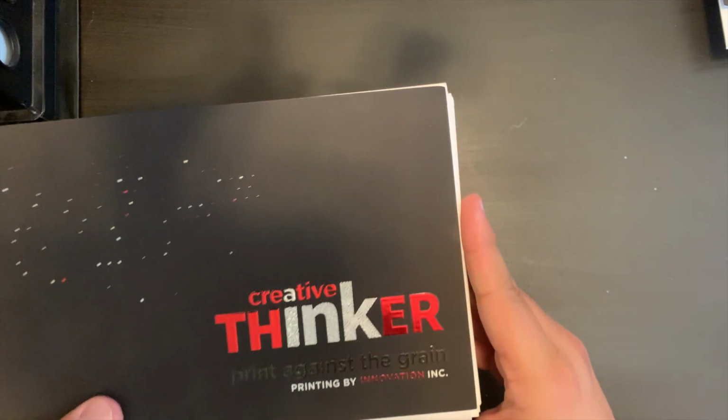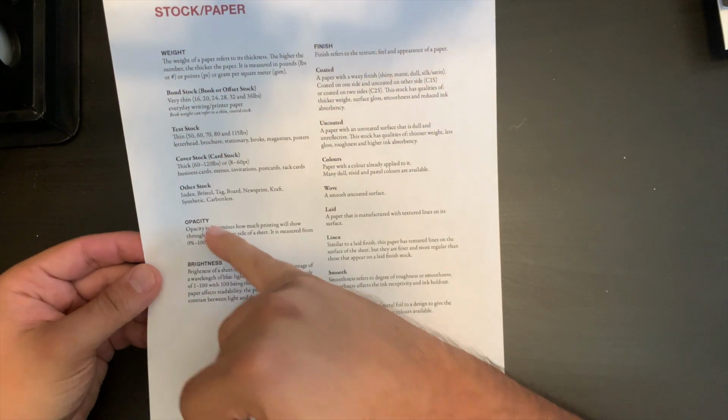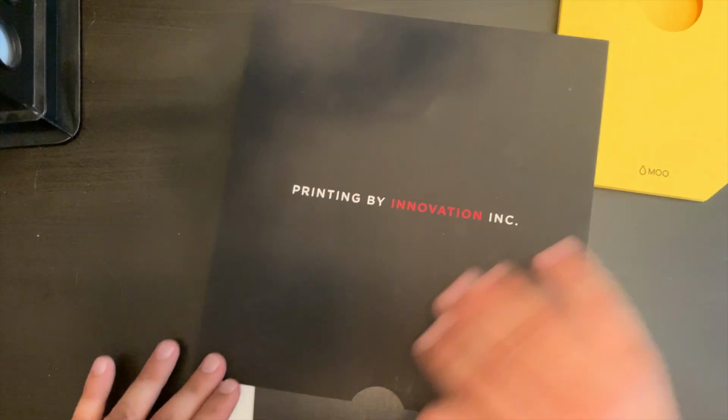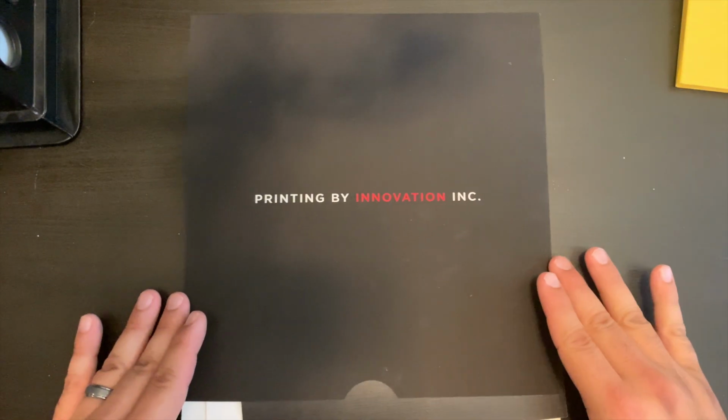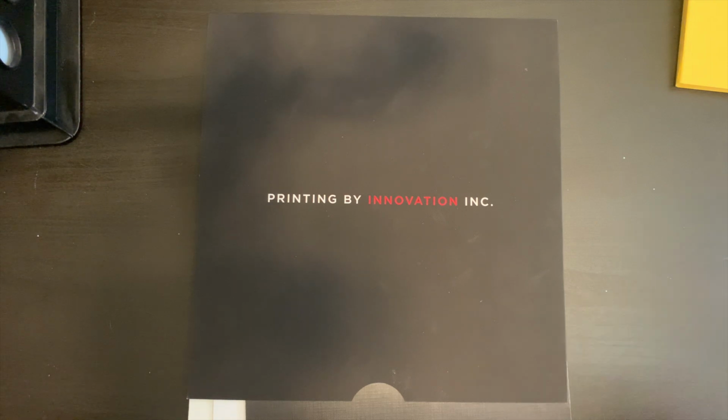So there's a lot of different options available to you as stock. So it's very good to know all the things that are available to you. So once again, we're looking at the weight of a stock, the thickness of it. This is from that technical note. You have your different weights, you have your opacity, you have your brightness, and all the different types of finishes that are the most important things to know about the stock and how we can actually prepare our work for these different types of pieces.